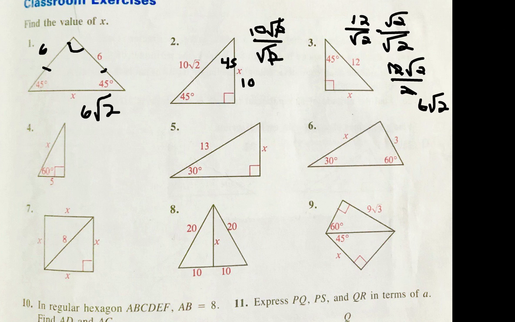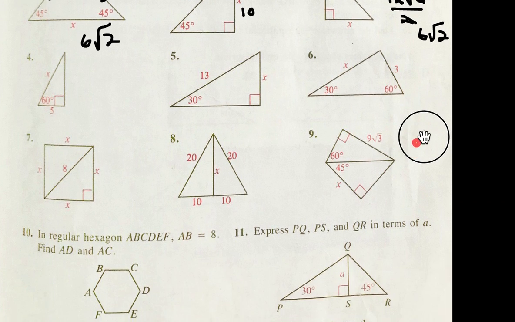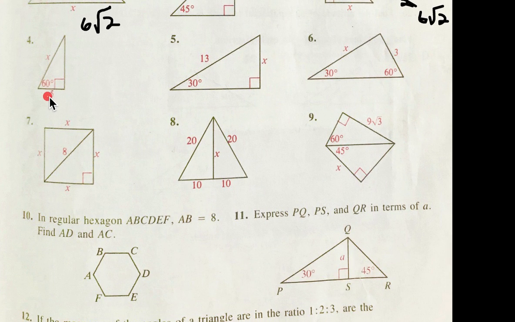Okay, hopefully you listened to me. All right, here we go. So this is a 30, 60, 90 degree triangle. They start out easier.